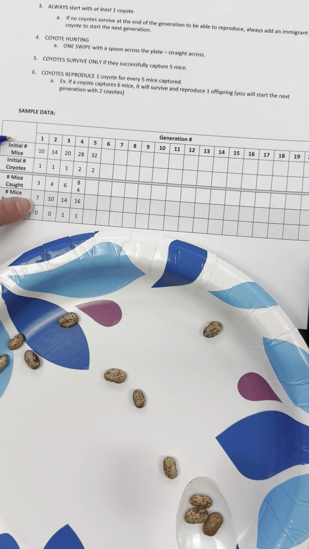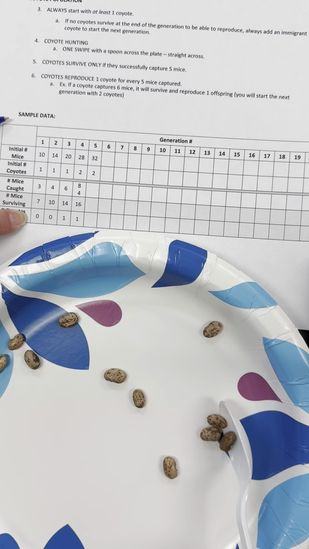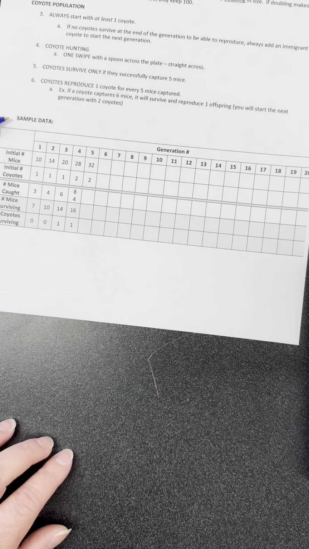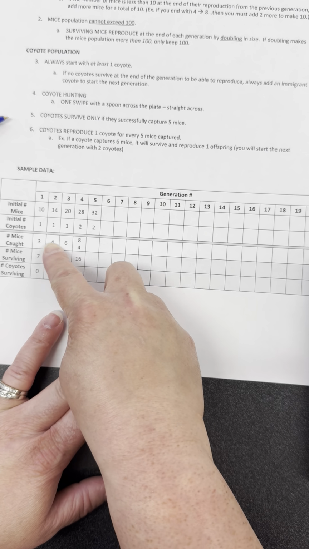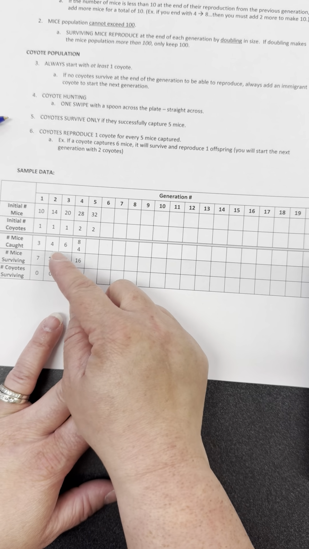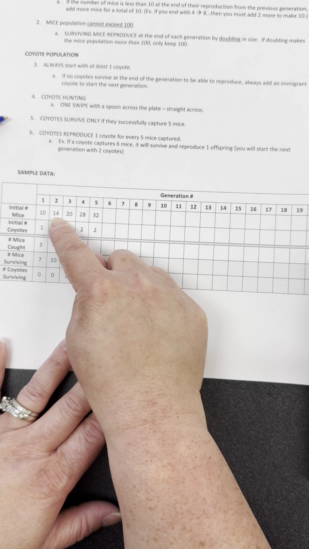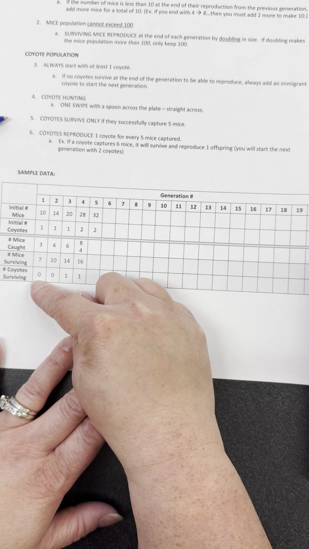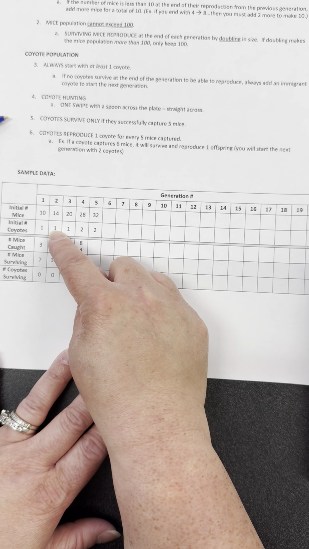So in this first generation, here's what I started with. Here's what we ended with. We're going to take this information and we're going to double our mice, because our mice were able to repopulate to double. They're always going to double. So this 7 doubles to 14, and that's how many we start the next generation with. And then my coyote, I didn't have any survive, but I know I'm always going to start with at least 1 because 1 moves in.